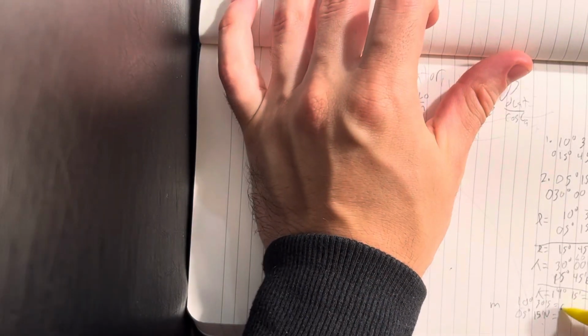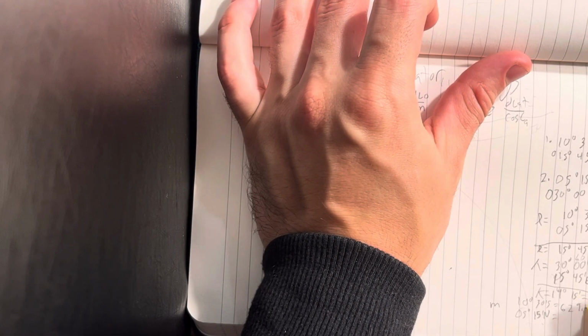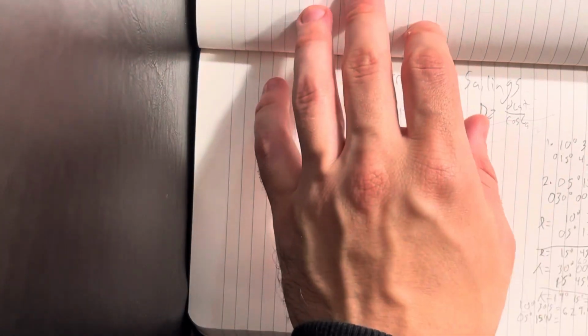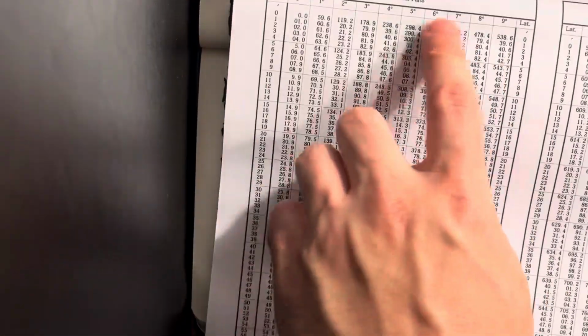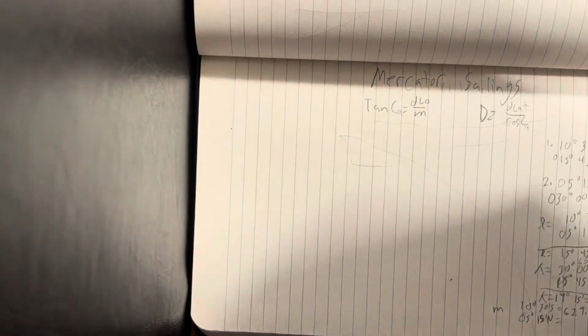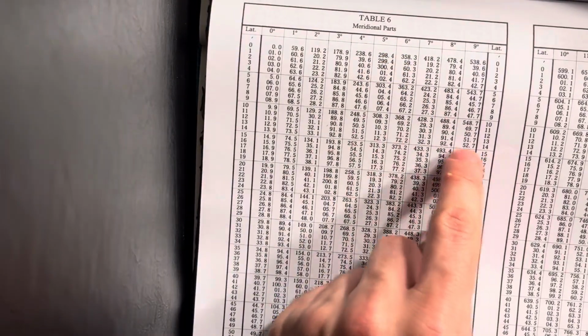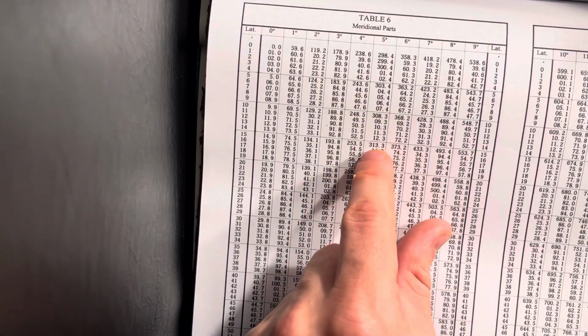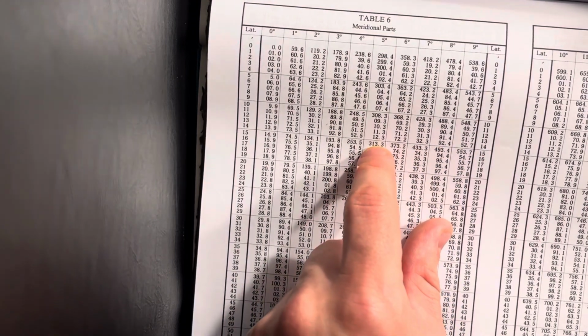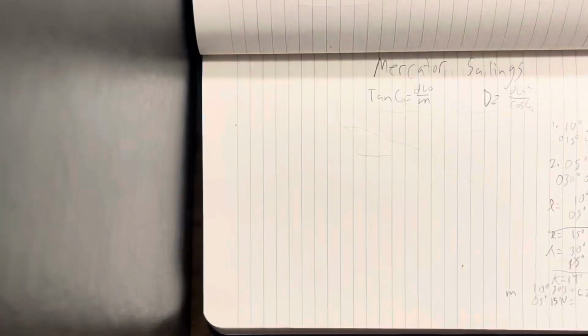So our first meridional part value is 629.4. Next, we need to find 5 degrees, 15 minutes. So we go to our single digit section, 5 degrees. We're looking for 15. So 5, here's 15. Come across, also the beginning of a box, 313.3.